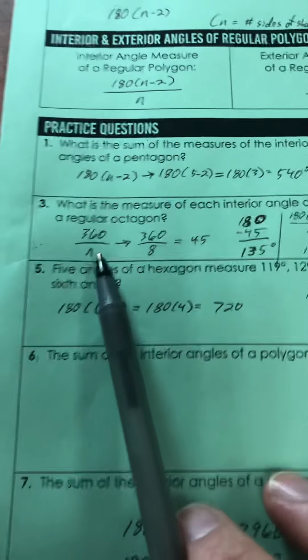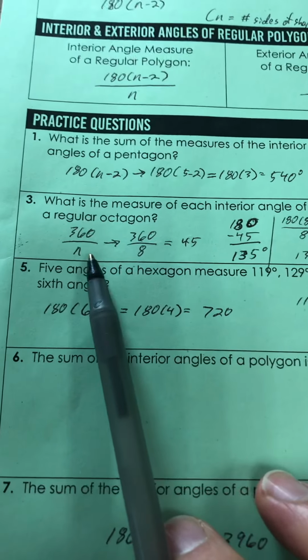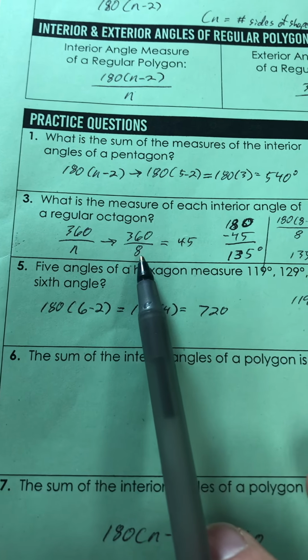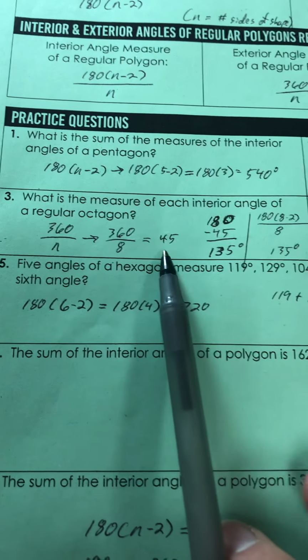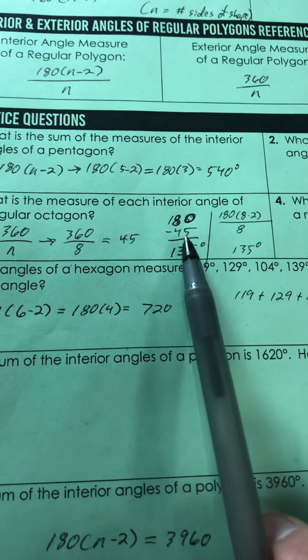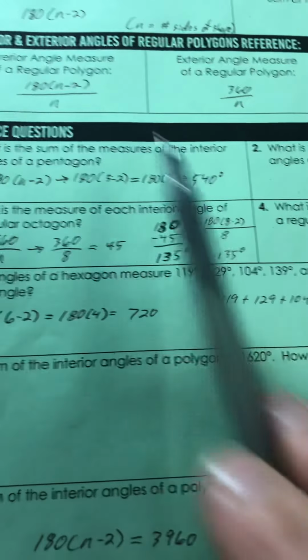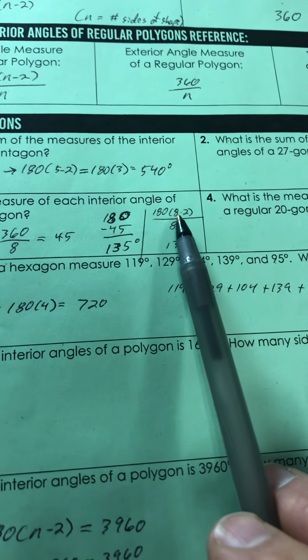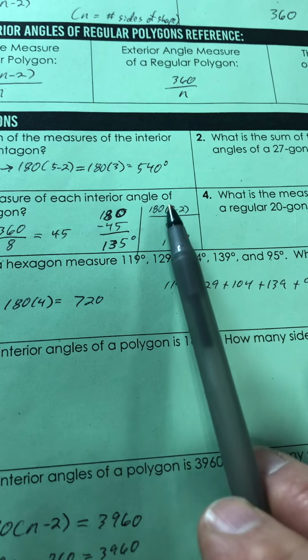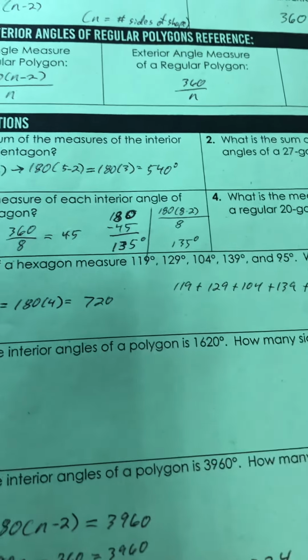Well, I use the exterior angle formula because it's a lot easier. So 360 divided by 8 for an octagon, I get 45, and I just take 180 minus 45, and I get 135. That was easier. Or you could use this formula. Take 180 times (8 minus 2), divided by 8, put it in your calculator, and you'll get 135 also.